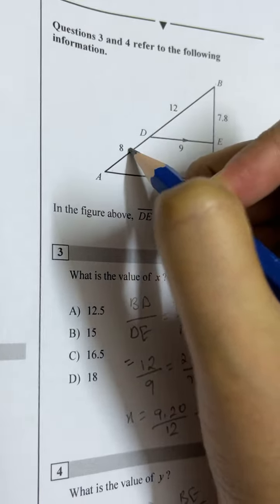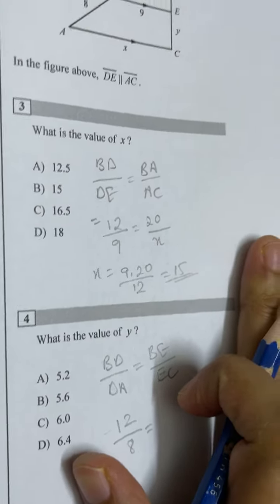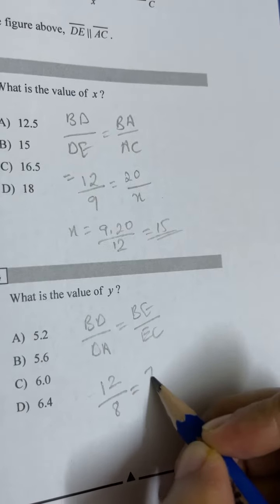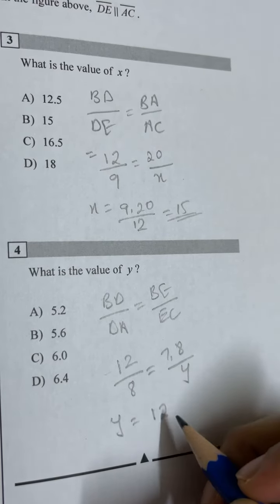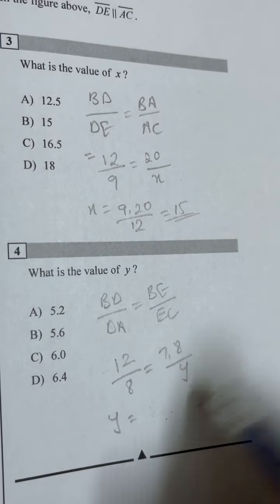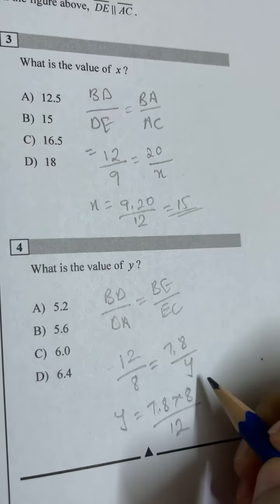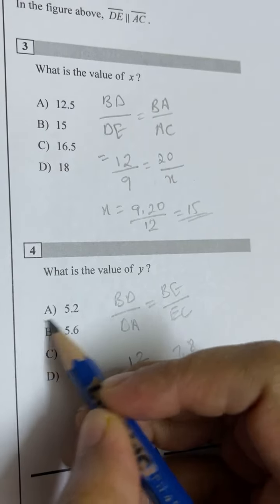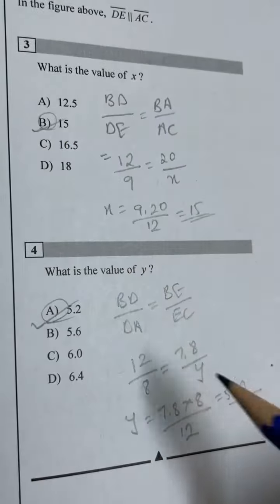BE over EC. And what is your BD? BD is 12, DA is 8. 12 over 8 is equal to, what is your BE? That's 7.8. EC is y. So you have 7.8 over y. So y is equal to 7.8 multiplied by 8 divided by 12. That's equal to 5.2. That's your answer, A, 5.2. And here you have 15. That's your option B.